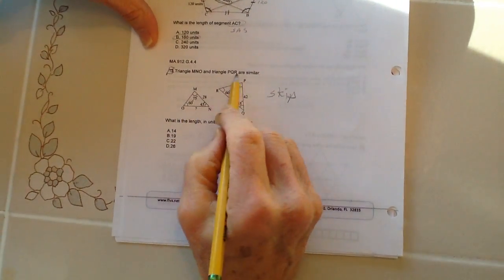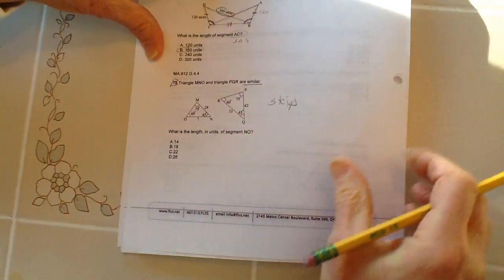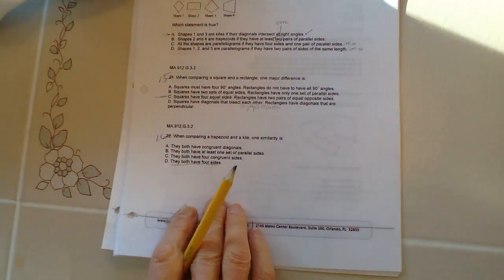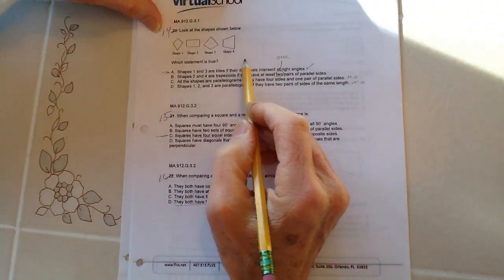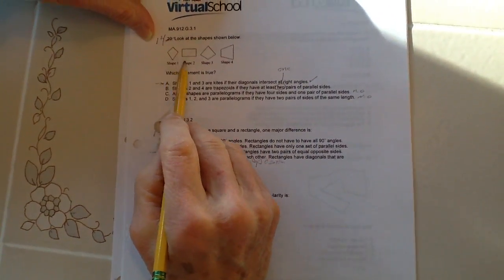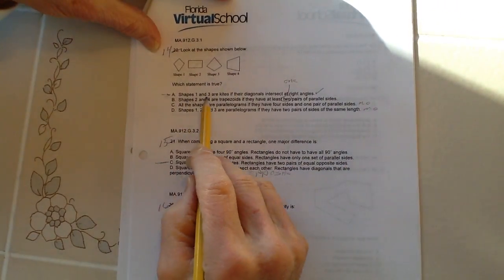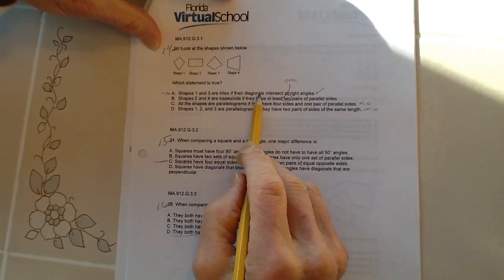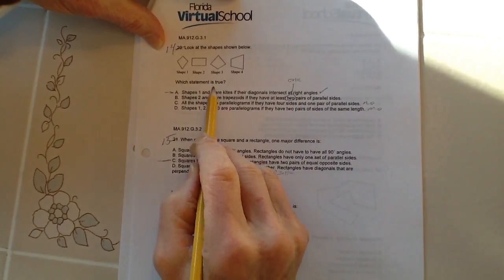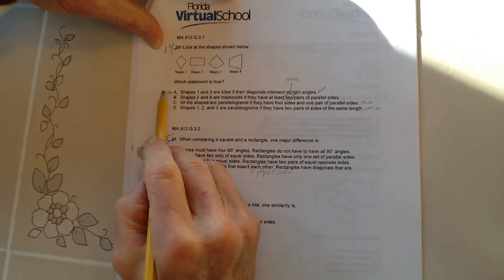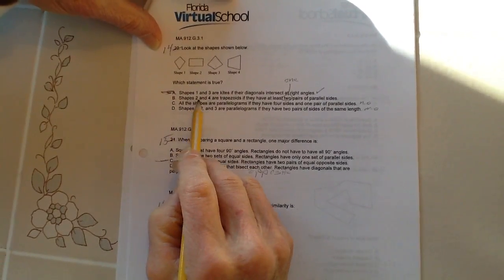I'm going to skip this one because this is about similarity, and we have not addressed that yet in our studies. Now we look at these shapes. This looks like a kite, a rectangle, a kite, and a trapezoid. For the shapes that are kites, the diagonals intersect at right angles. We know that is a property of that, so that would be a good answer.